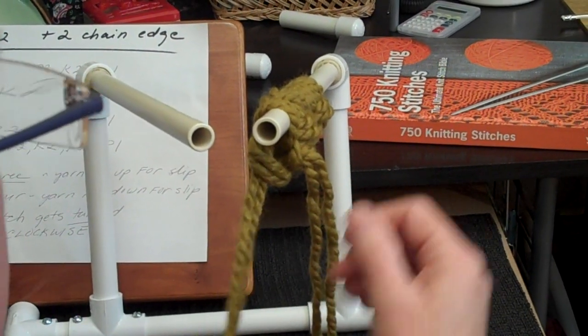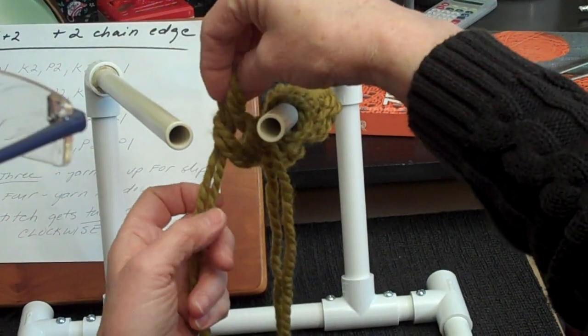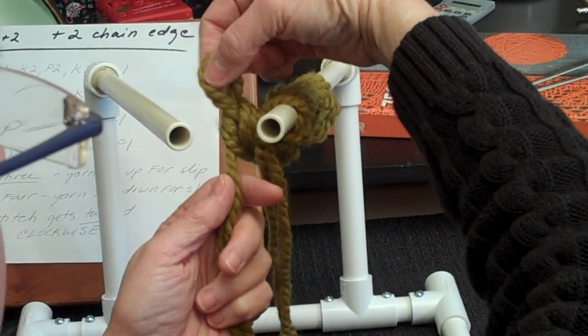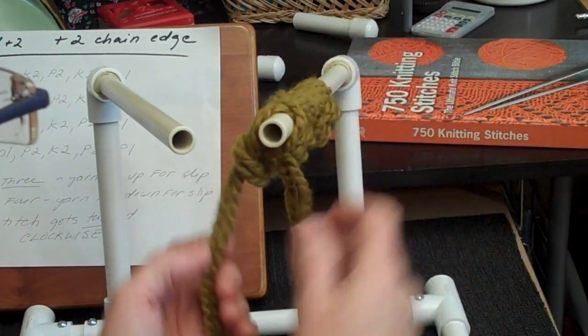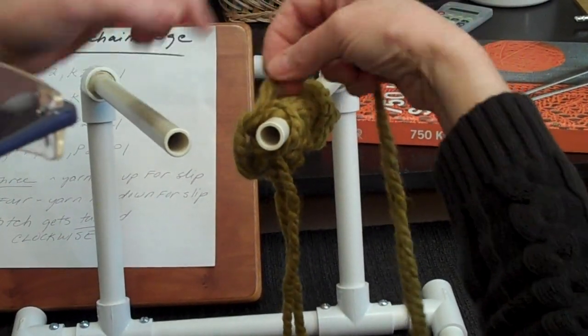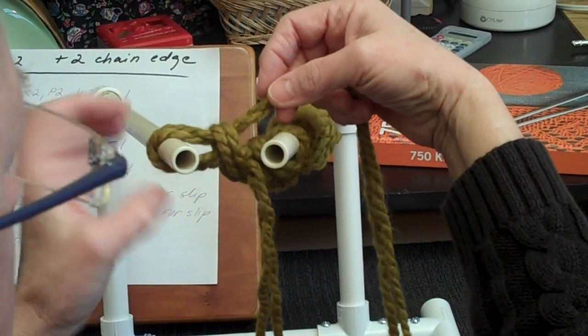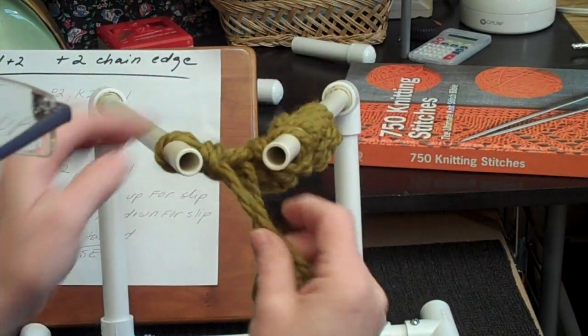This is row 3. We slip 1, and again, if I take this off and twist it clockwise, notice how that twists my stitch. That tells me in order to make that slipped clockwise stitch, I need to bring my yarn up, then turn it clockwise and put it on.